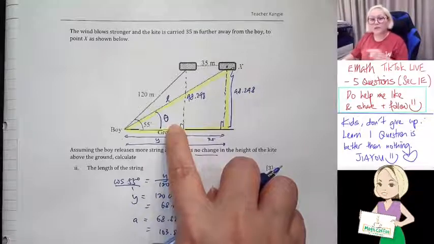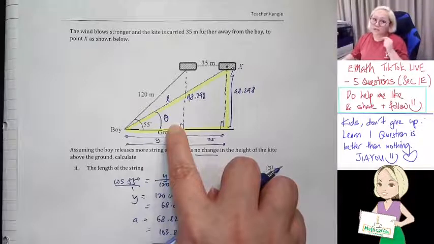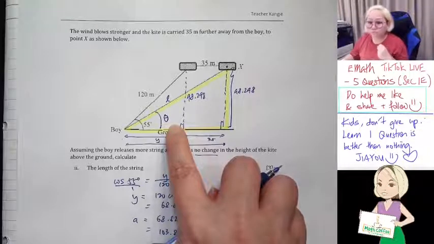The thing is he is Sec 1 going Sec 2, but he's not supposed to know Soh Cah Toa yet.